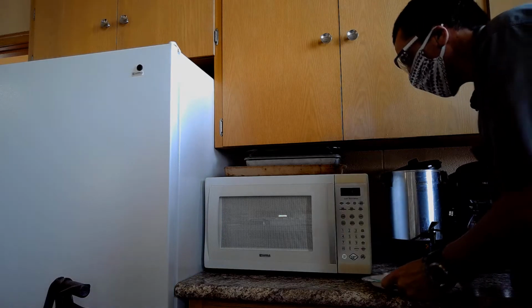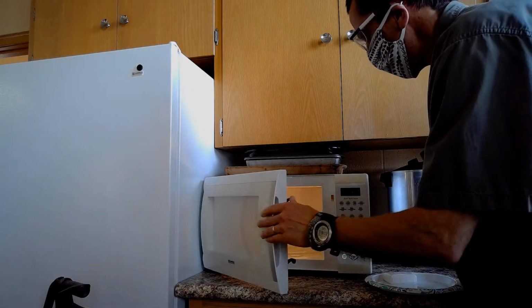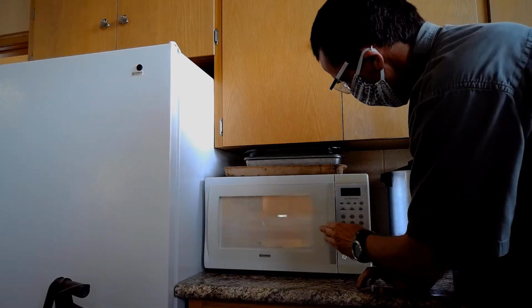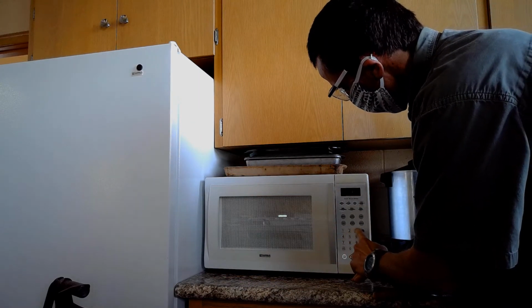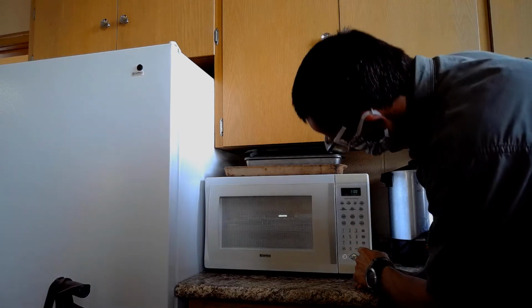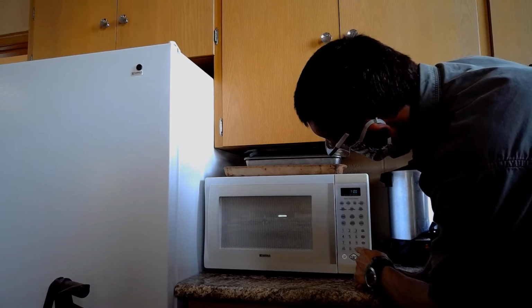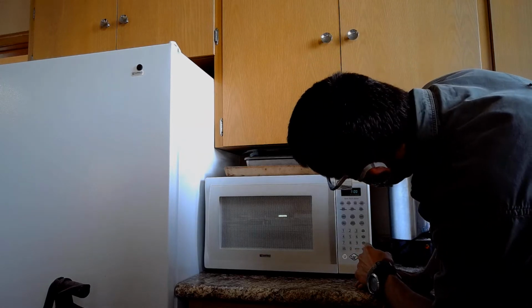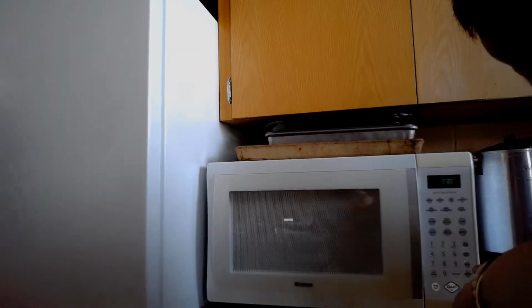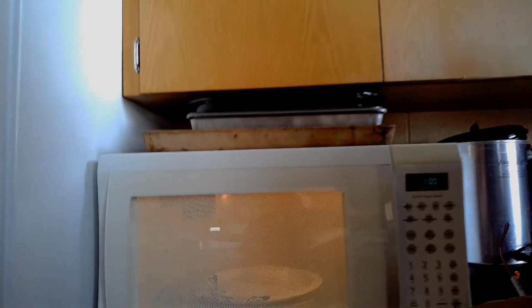All right, and I'm going to put it in the microwave, and I'm going to put it on for, say, 3 minutes. I take my glasses off so I can read. Oh, the big one, it said start. That might be the one to use.